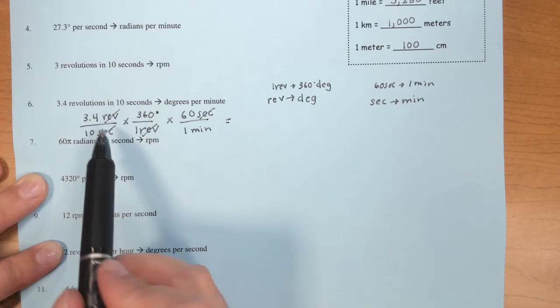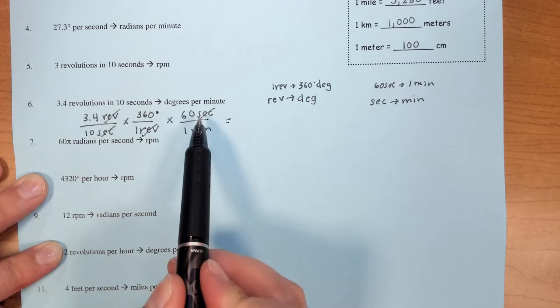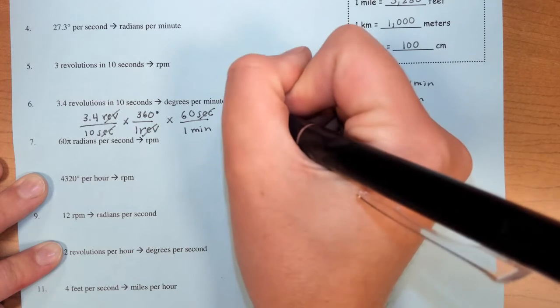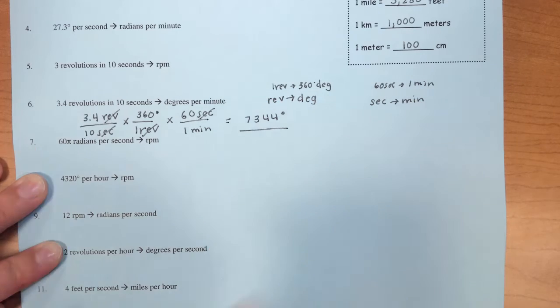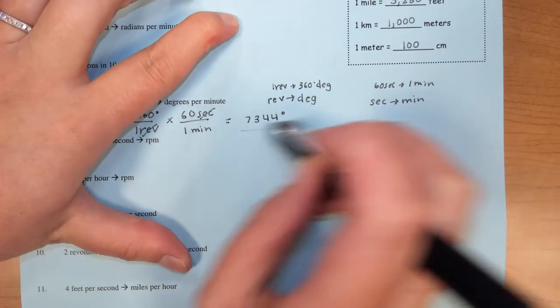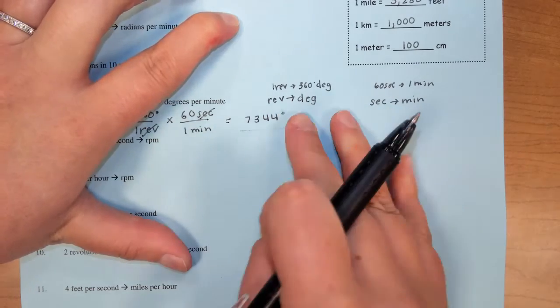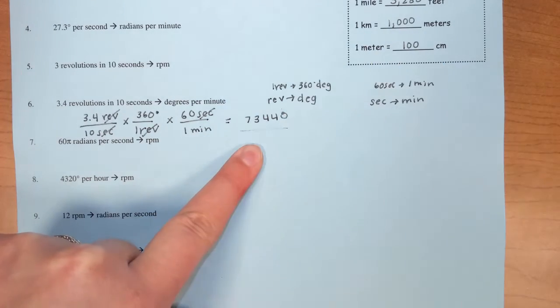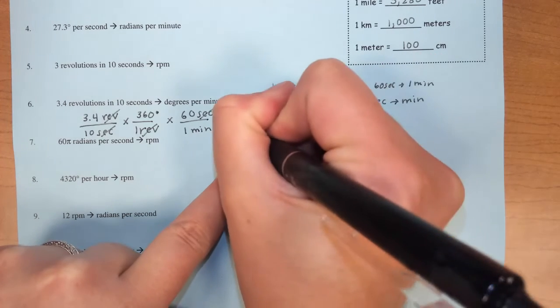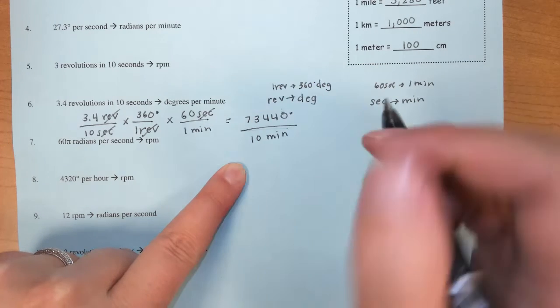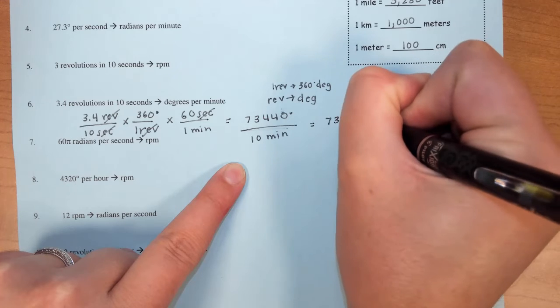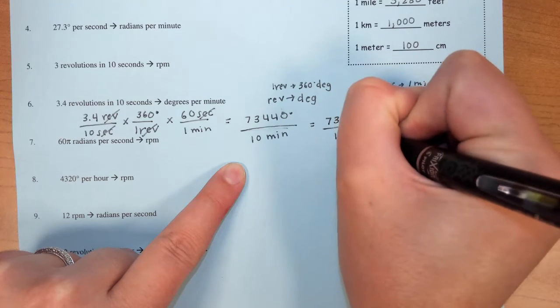So when I do across the top, 3.4 times 360 times 60, we're going to end up with 73,440 degrees over 10 minutes. And then we can simplify. So that is going to be 7,344 over 1 minute.